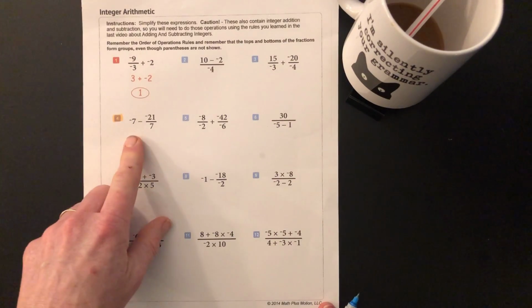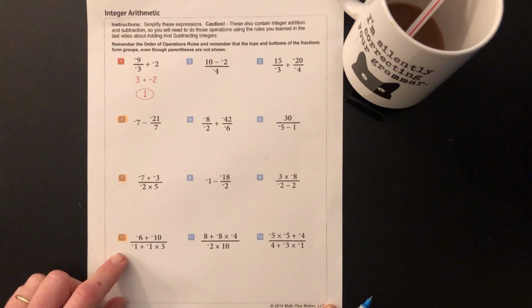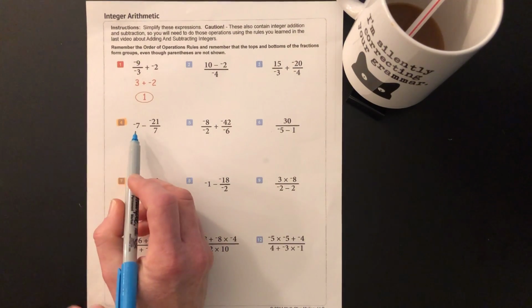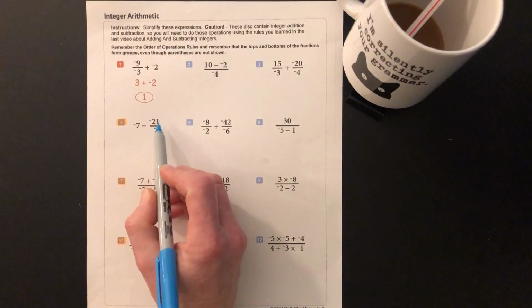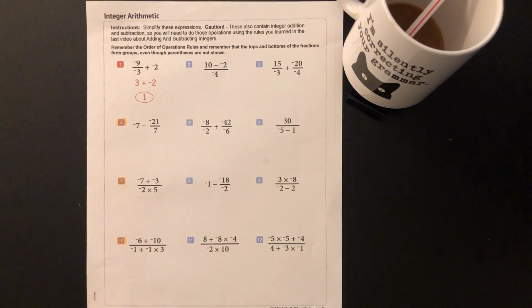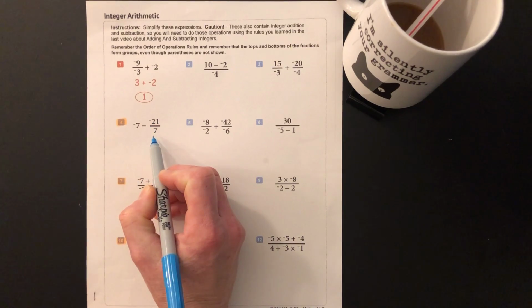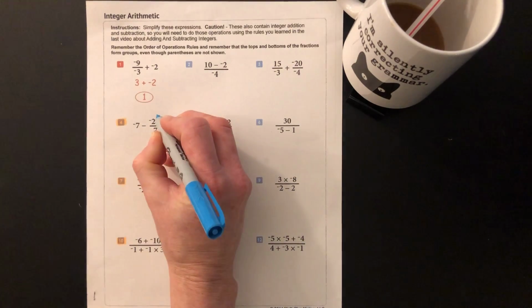Number 4. We'll do 4, 7, and 10 together. Number 4, negative 7 minus negative 21 divided by 7. According to the rules of order of operation, we do division before subtraction. Negative 21 divided by 7 is negative 3.